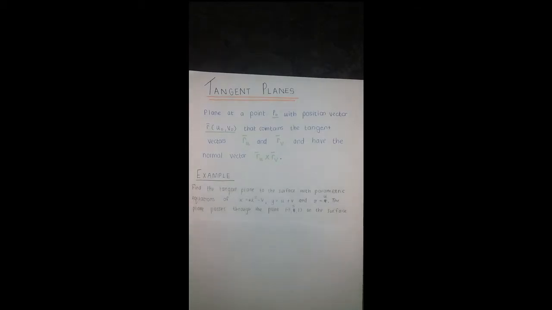In an example, they ask us to find the tangent plane to the surface with parametric equations. They give us the parametric equations x is equal to u squared minus v, y is equal to u plus v, and z is equal to u. The plane passes through the point (-3, 5, 1).